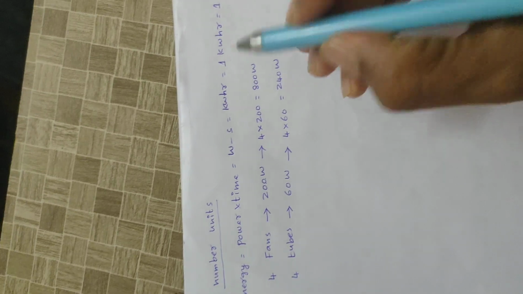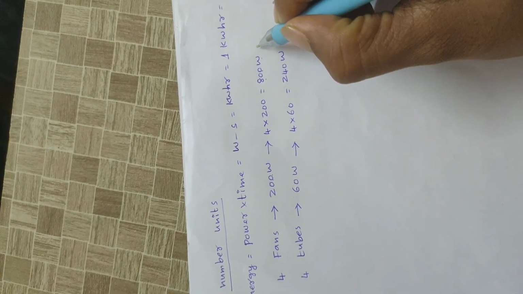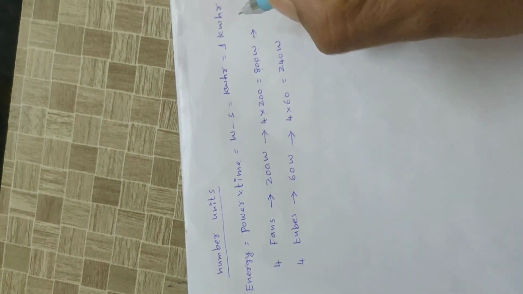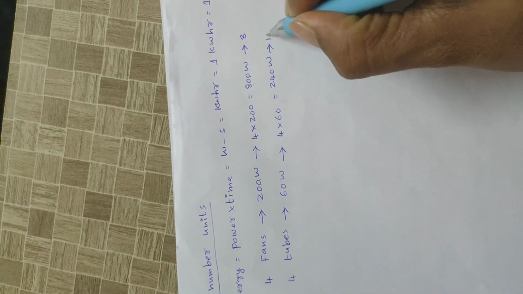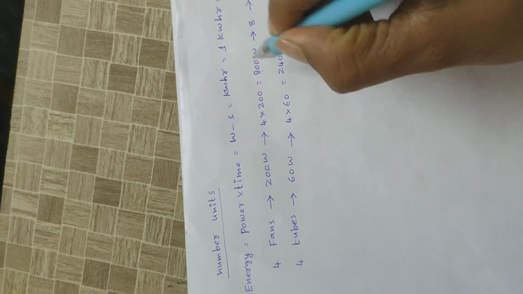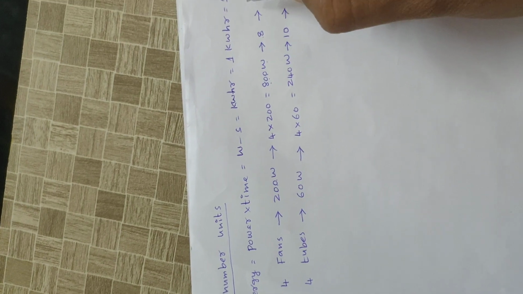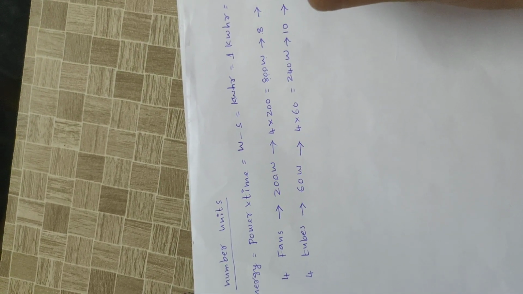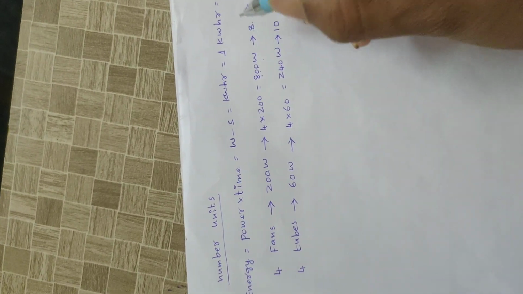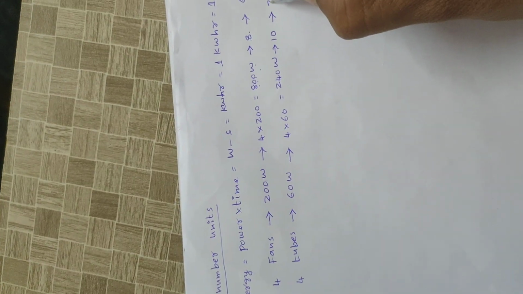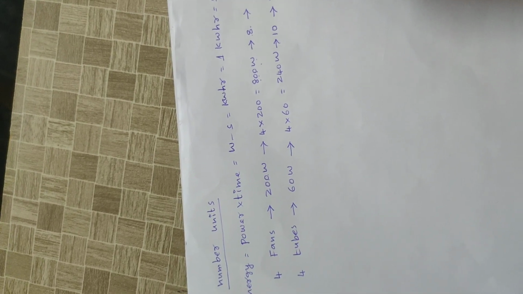This is the wattage. Suppose I use the 4 fans for 8 hours daily and the tubes for 10 hours daily. Power into time is energy. 800 into 8 is 6400 watt hours, and 240 into 10 is 2400 watt hours.